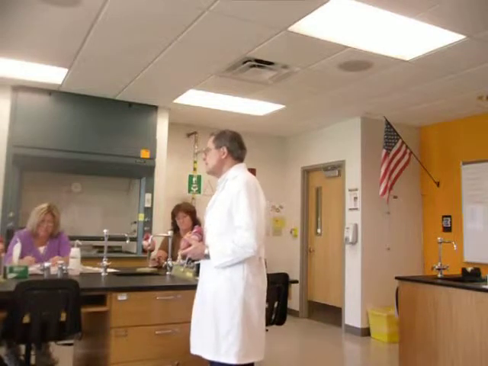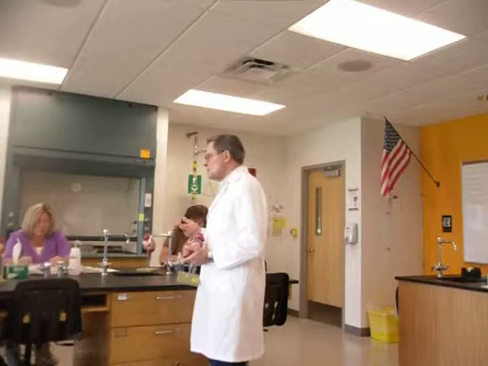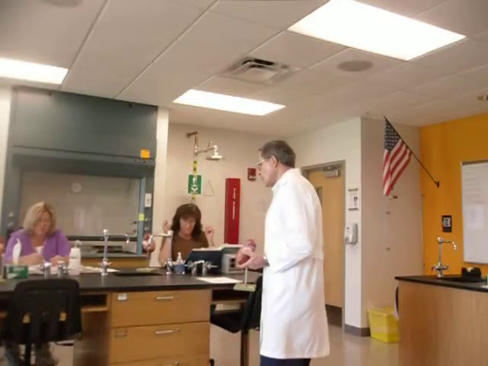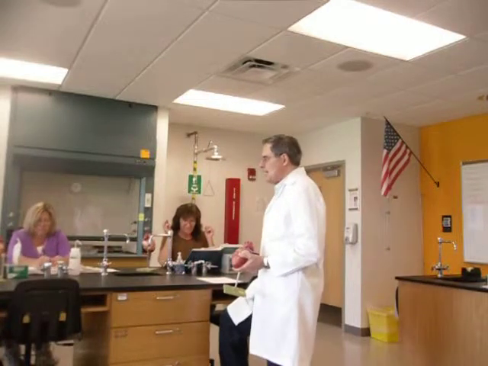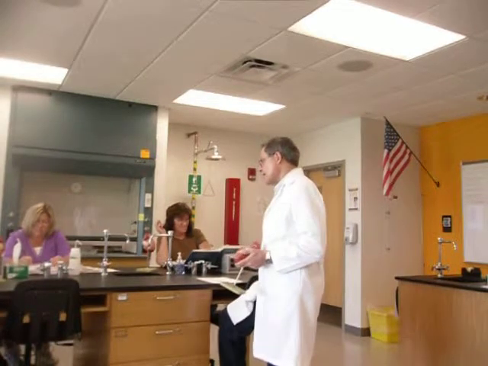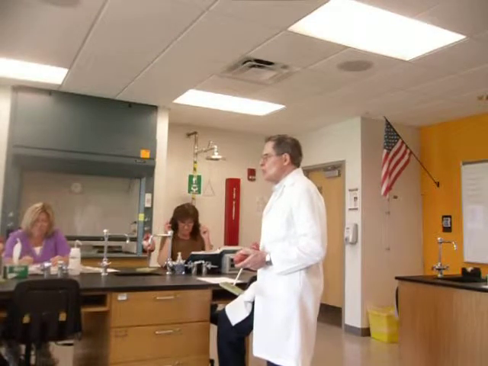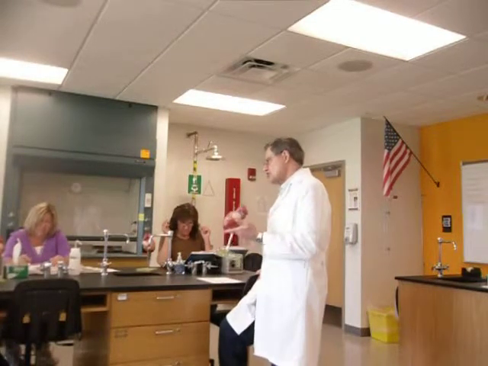Just deep to that is the serous membrane, which has two parts. The outer part is the parietal layer, the parietal pericardium, and that adheres to the fibrous pericardium. So it lines the fibrous pericardium. The inner part of that serous membrane is called the visceral pericardium. That covers the surface of the heart.